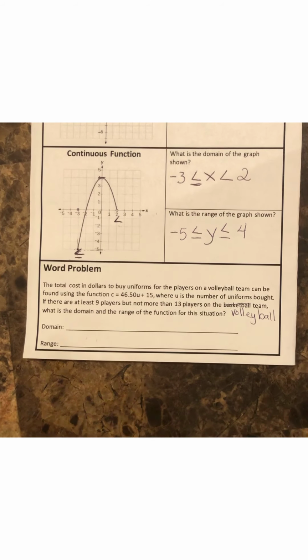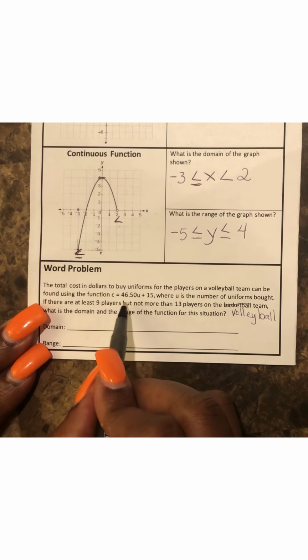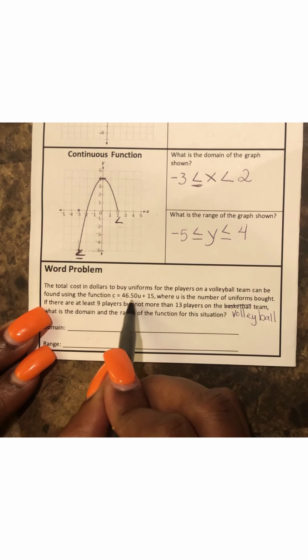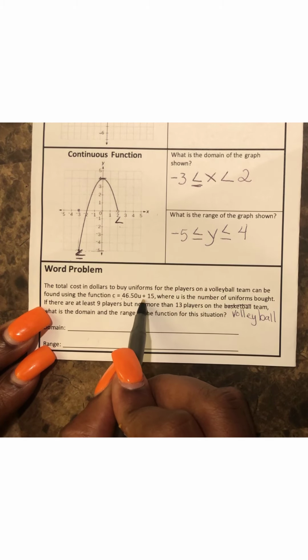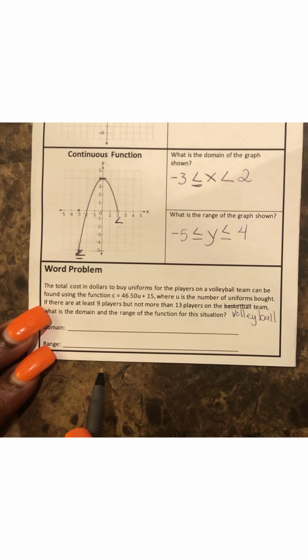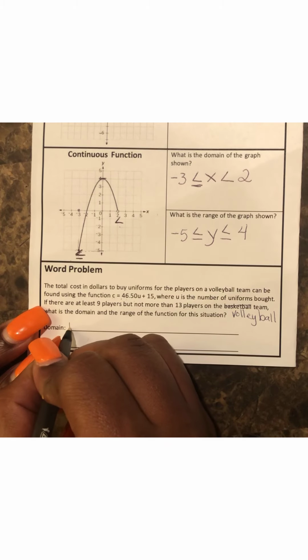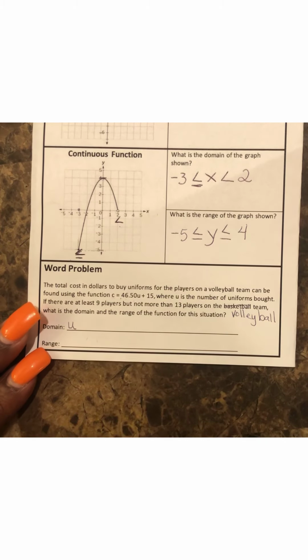Now, we're going to input something to spit out something. They give us U is the number of uniforms. Okay, so if we look at the problem, we have C equals 46.50 U plus 15. And in this case, our domain will be U because those are the input values.